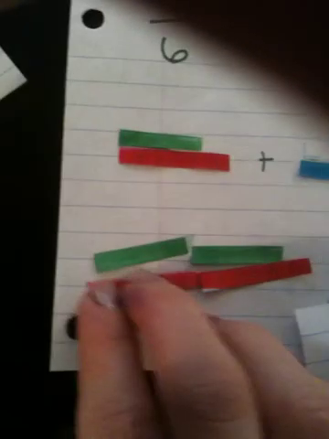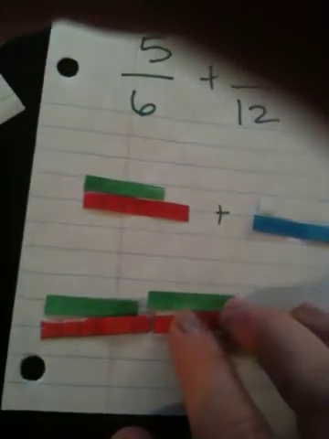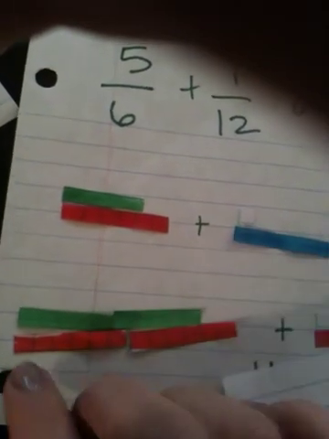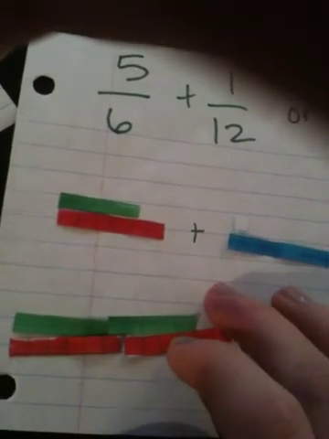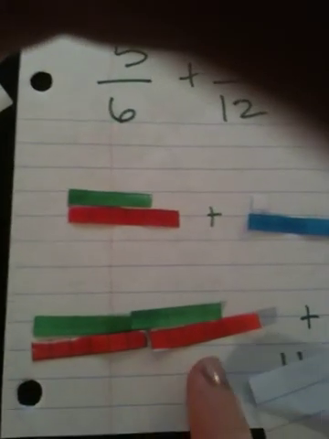I've gone ahead and set up our Cuisenaire rods already. They're a little bit messy. So I've got 10 over 12, which I've chosen to show in pairs of 6s. And I've got 1 over 12, which again, just for visualization's sake, pairs of 6s. So 10 over 12 plus 1 over 12.